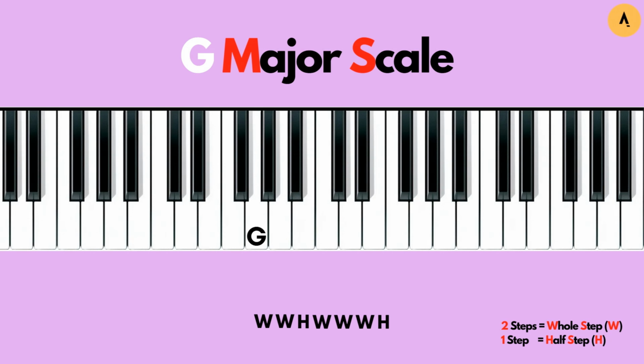Let's start with G. According to the formula, first we need to take a whole step from G. 1, 2. We reach A. Again, from A, we take another whole step, 1, 2, and we'll reach B.